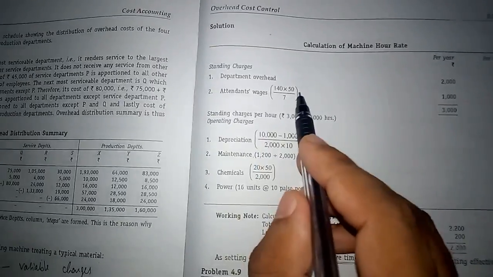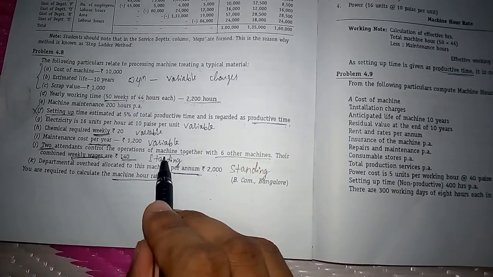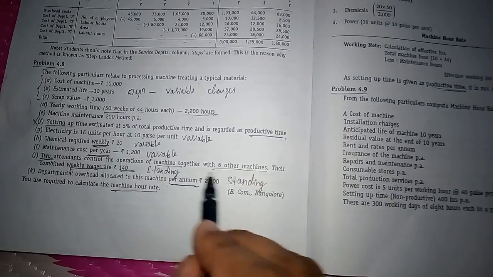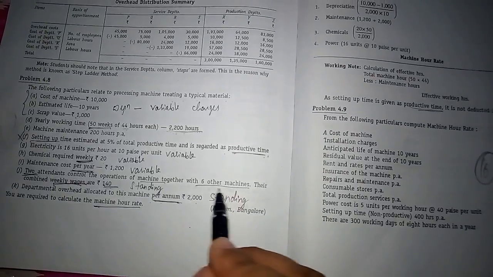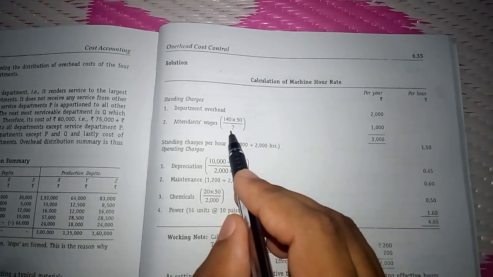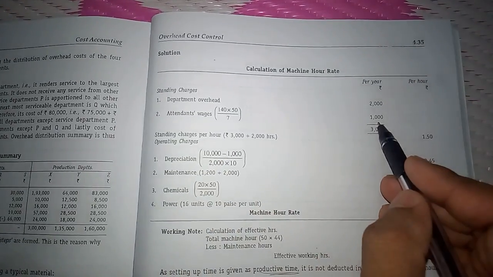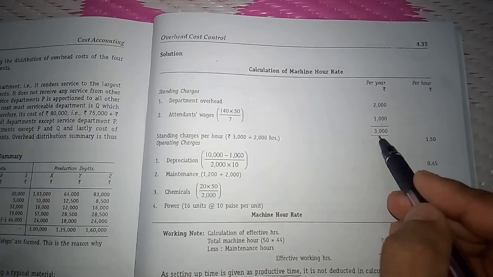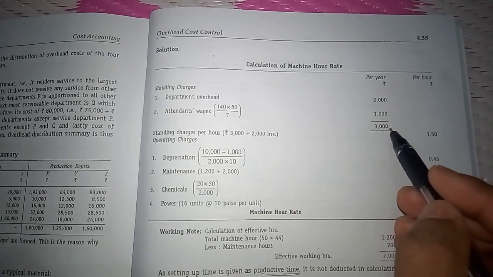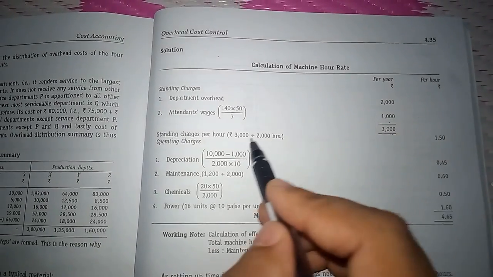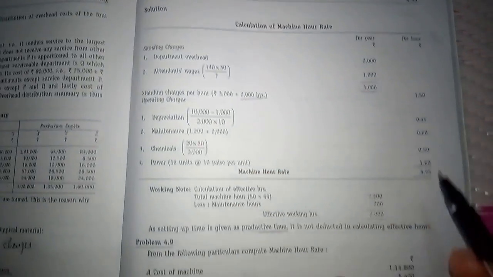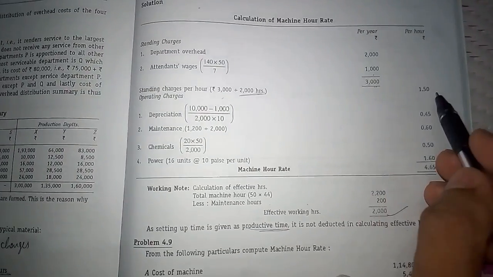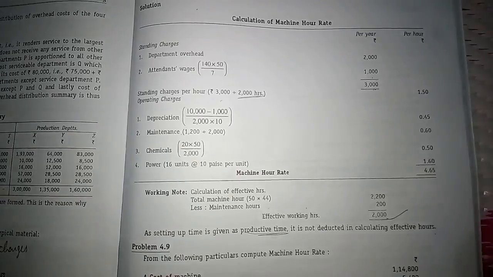So 140 into 50 divided by 7, because this machine with other 6 machines will be equal to 7 machines. 140 into 50 divided by 7 will be equal to 1000. So you will get total standing charges 3000. 3000 divided by 2000 hours we have calculated, you will get 1.50 per hour.